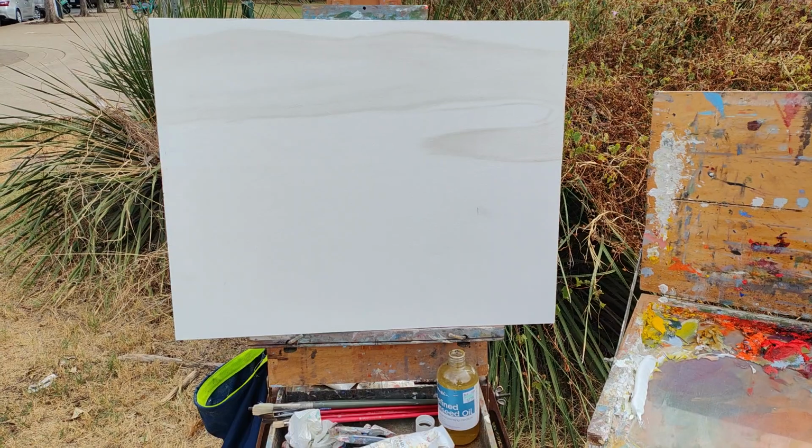You have to make a lot more of it. It's going to go all the way down. And all the way up.